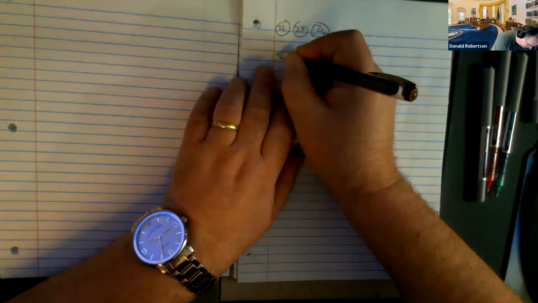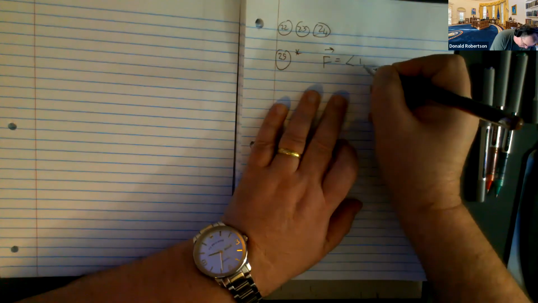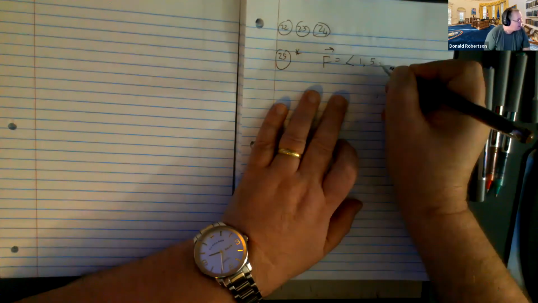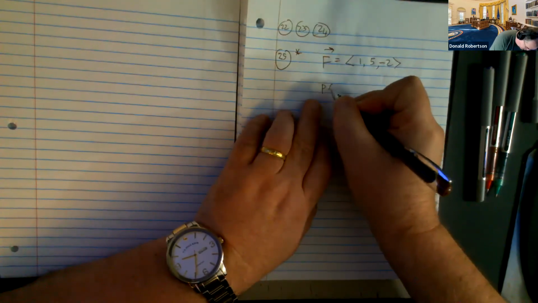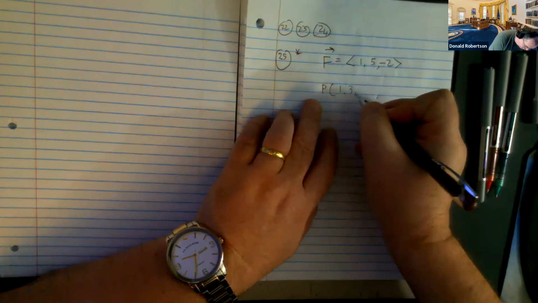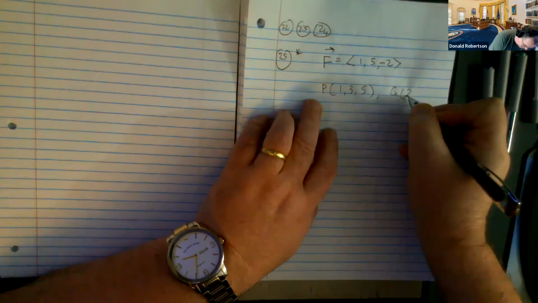Right, so there's 3 examples of vector and scalar projections. And now our second last guy. There's only one example of this, so I'm going to pick my own version. Suppose you have a force, and that vector is 1, 5, -2. And you are moving that force from position P, 1, 3, 5, to position Q, 2, 7, 11.